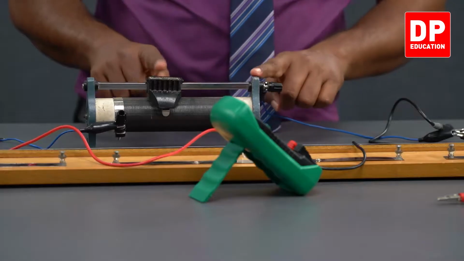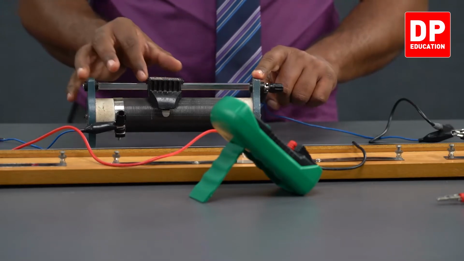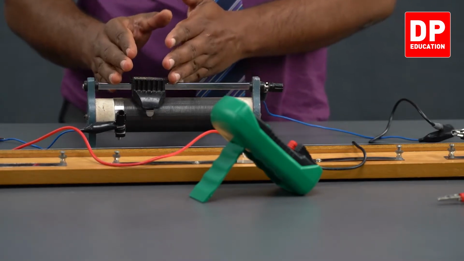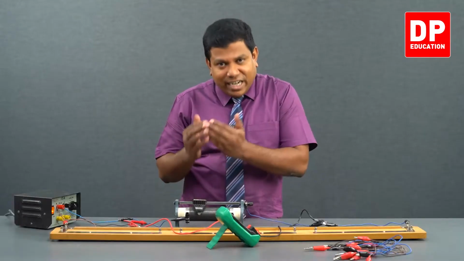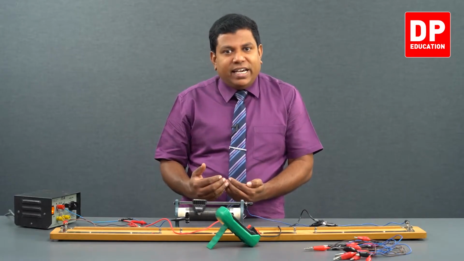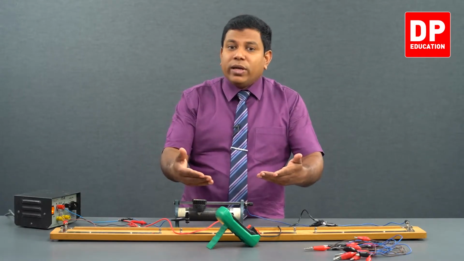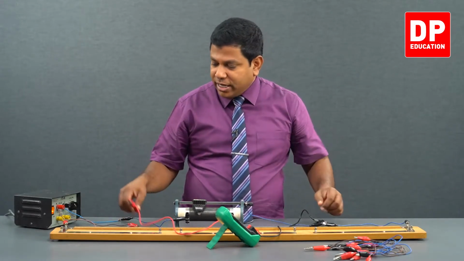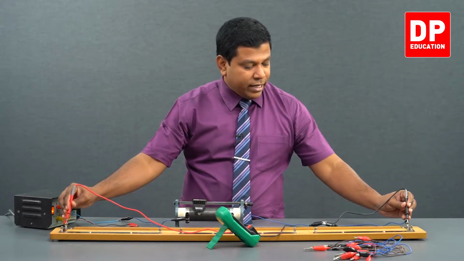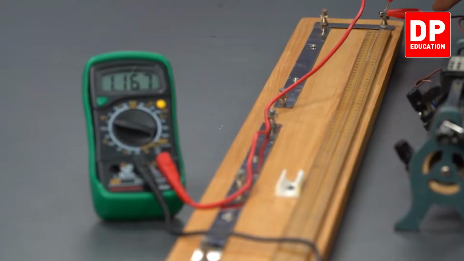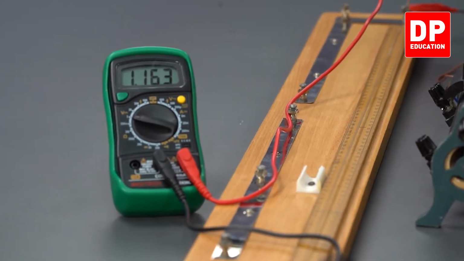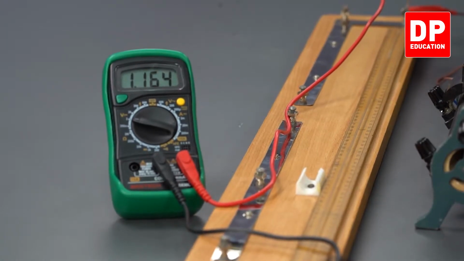Let me reduce this rheostat and see what happens. What I expect when I reduce it, the proportion of this resistance reduces now. So there must be less voltage falling in here, more voltage falling into the meter bridge. Let's check that. Now, after reducing the resistance of the rheostat, can you check it now? See, it has come to 1.1 volts. We get more voltage into the meter bridge.